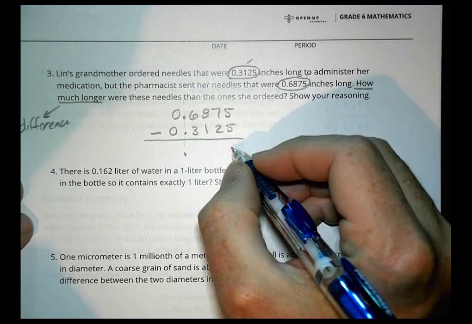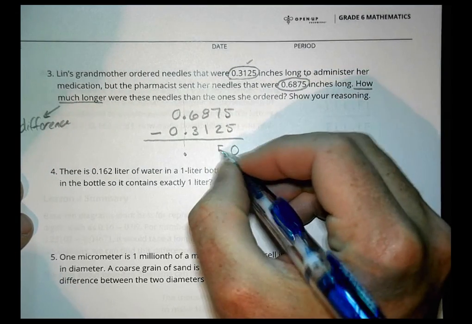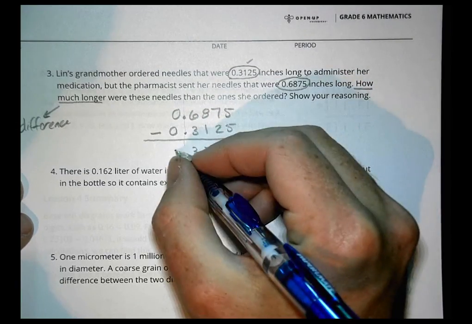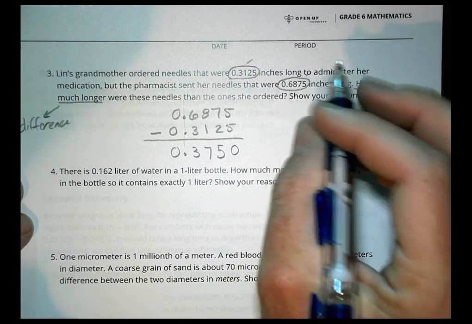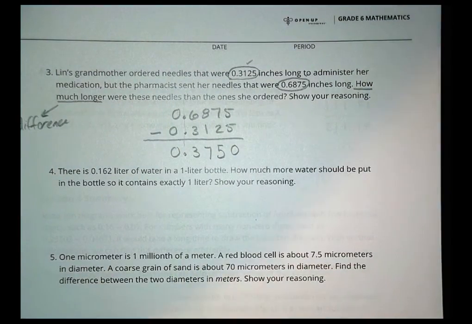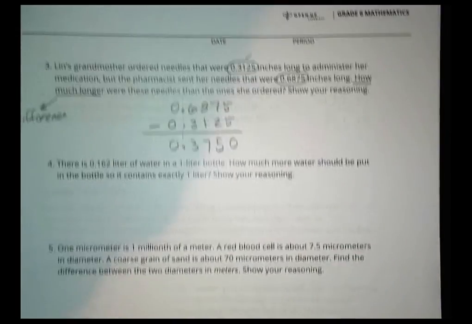So 5 minus 5 is 0, 7 minus 2 is 5, 8 minus 1 is 7, 6 minus 3 is 3, and 0 minus 0 is 0. And so the difference is going to be 0.375 and 0. Alright, that's the idea. Number 4.